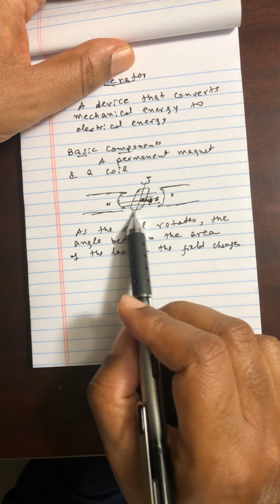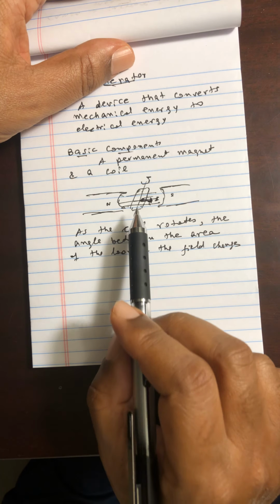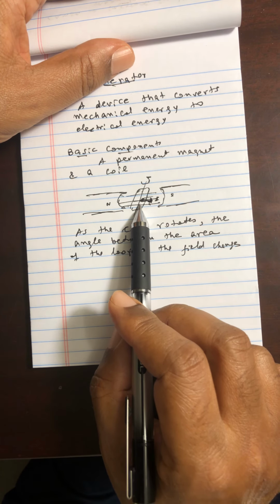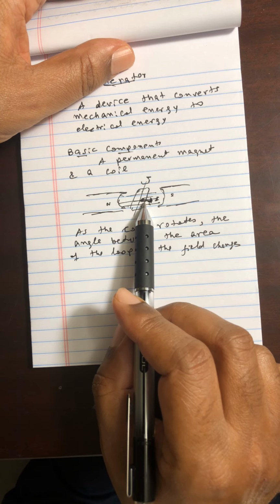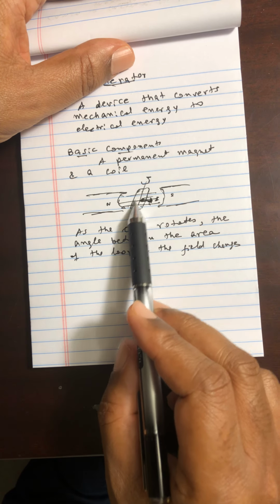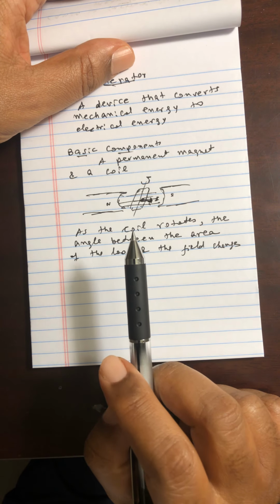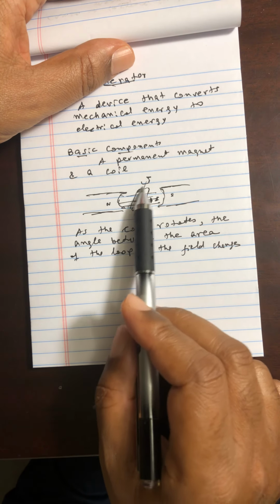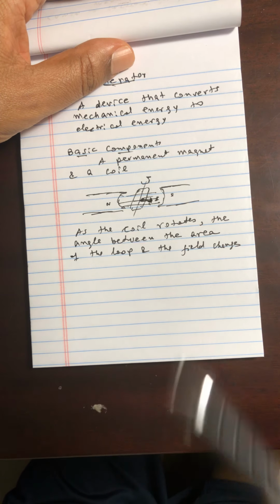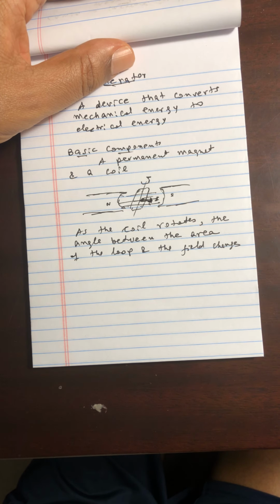Okay, so something has to rotate this coil. It could be rotated by hydroelectric power or something else. So we're converting the mechanical energy of this coil to electrical energy. You rotate this with this mechanical energy, and that will be converted to electrical energy. Okay.